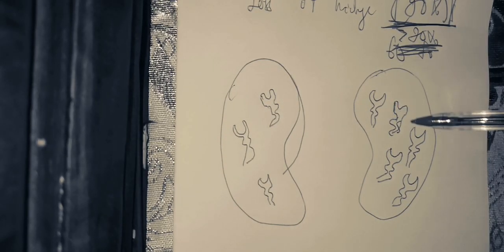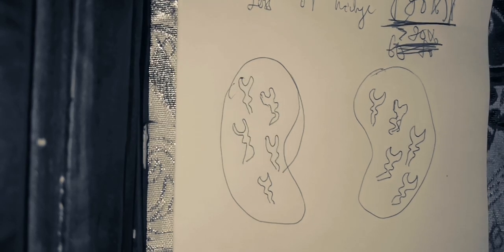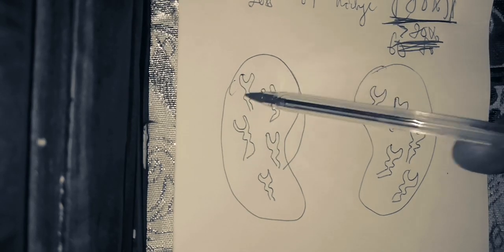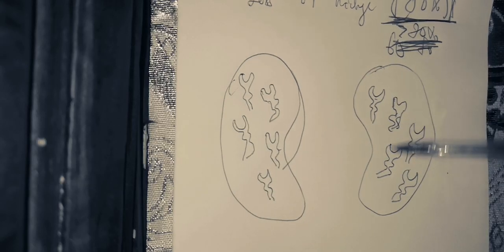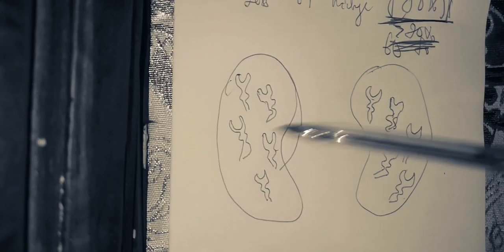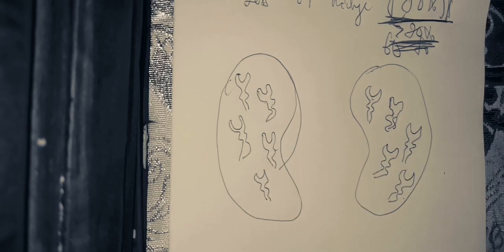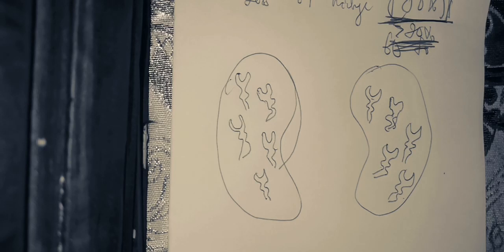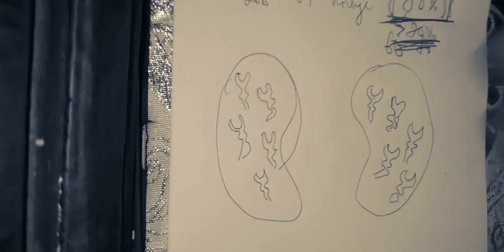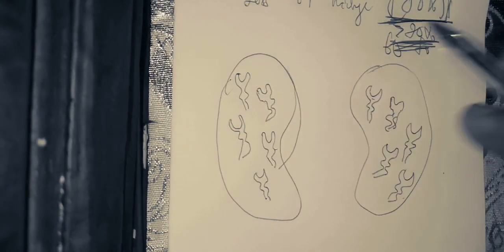So let me add some. This kidney is made up of 1, 2, 3, 4, 5 nephrons, and this kidney is made up of 1, 2, 3, 4, 5 nephrons. So we have 5 nephrons in each of the kidneys. Now we need to know what they mean when they say acute kidney injury. Let's say the total nephrons in both kidneys is 10.